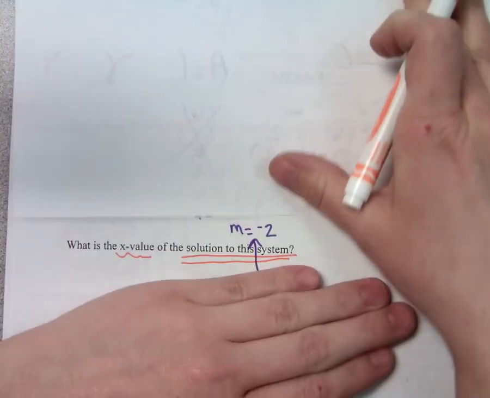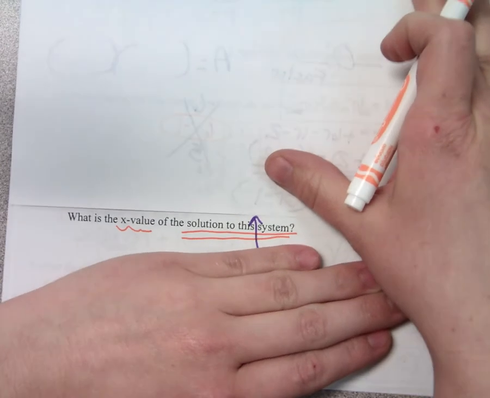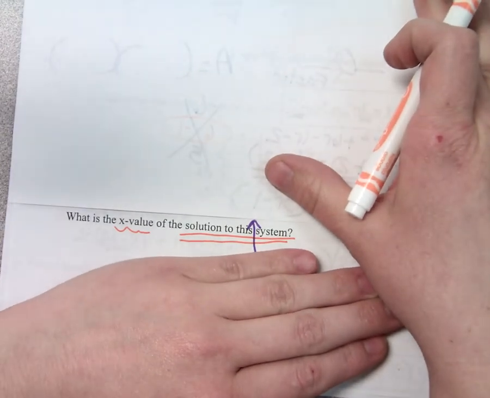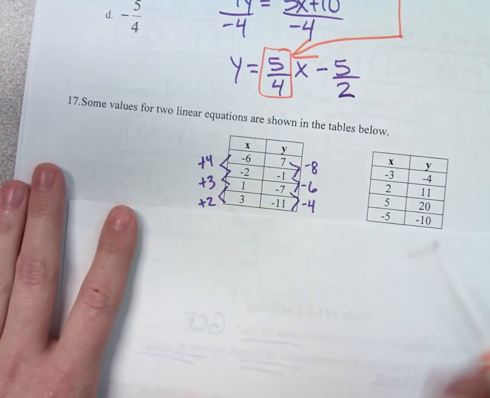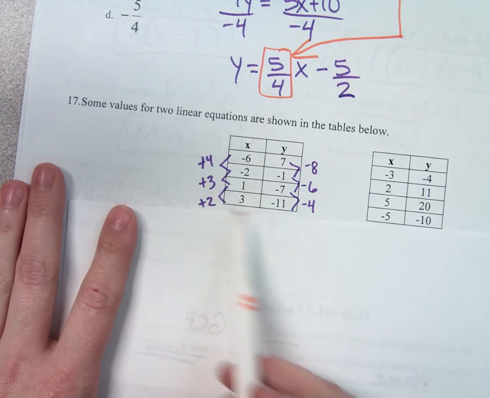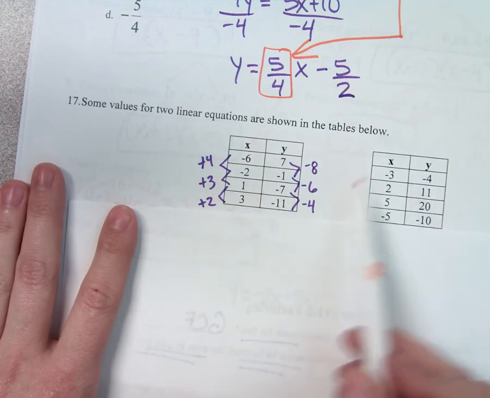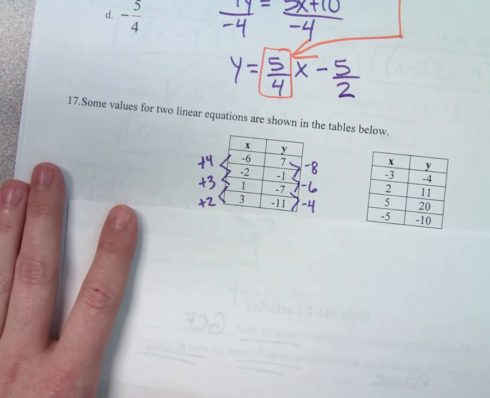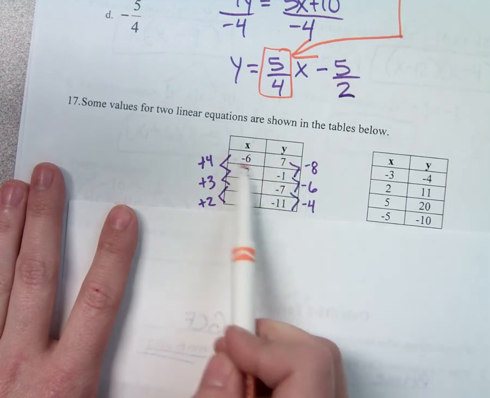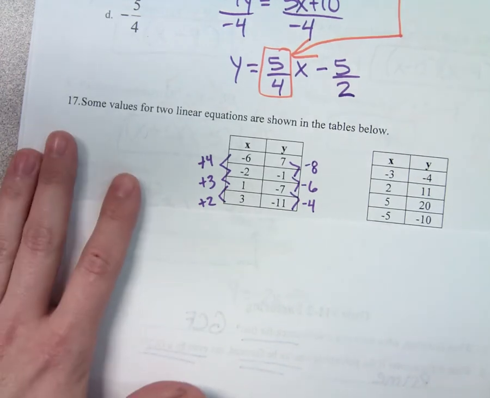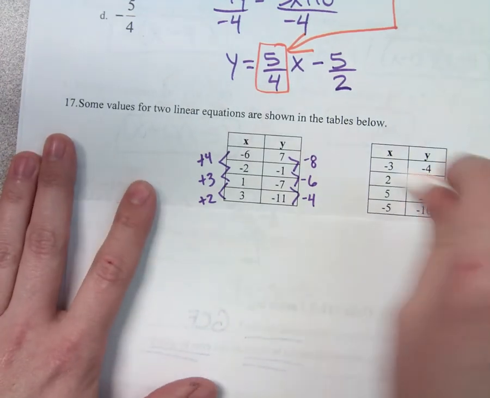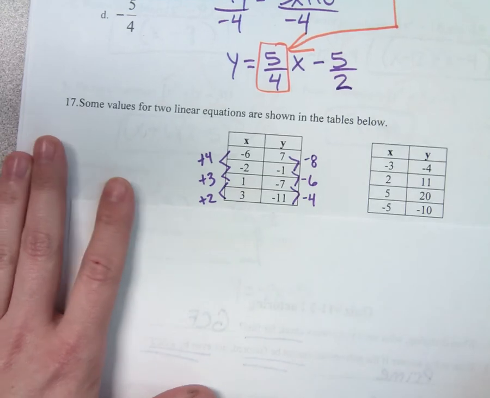If I want to know the solution to the system, I want to see where the tables have the same ordered pairs. So if I look at my two tables, I do not see the same ordered pairs in this table as I do in this one. So I need to do a little bit more work here. If I had the same ordered pair here as I did here, then that would be the solution and I could go from there. So I'm going to try to write an equation for each of these tables. So first I'm going to do that by hand.